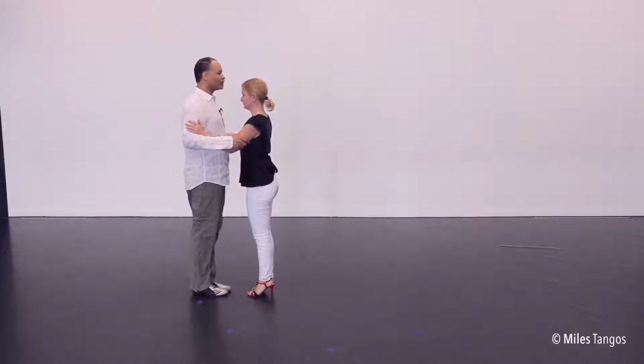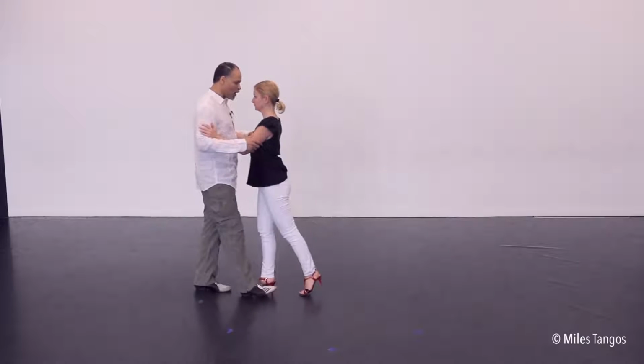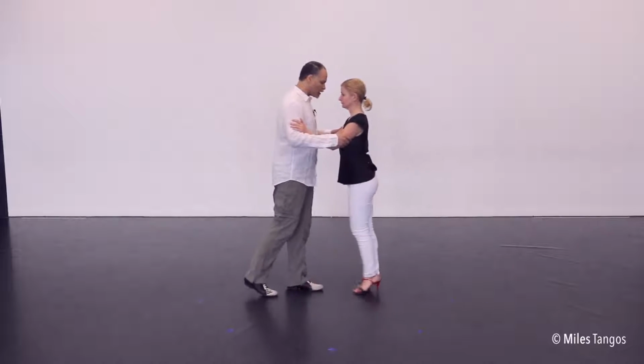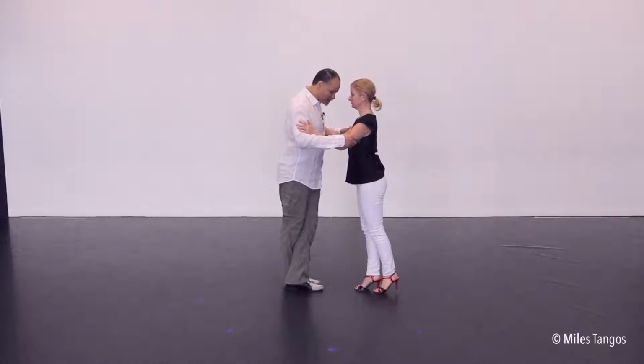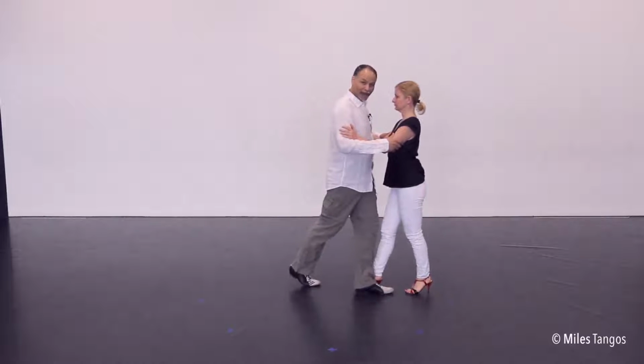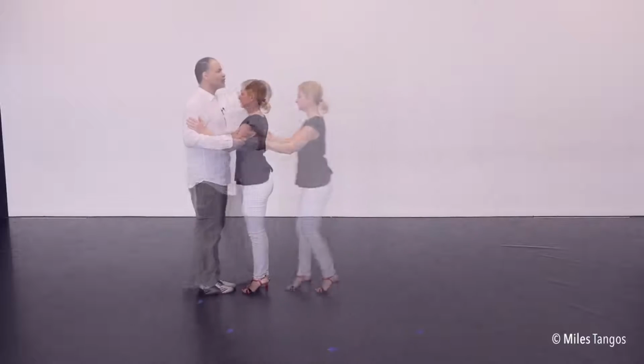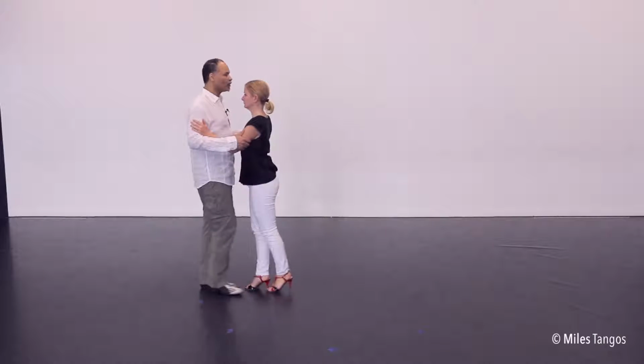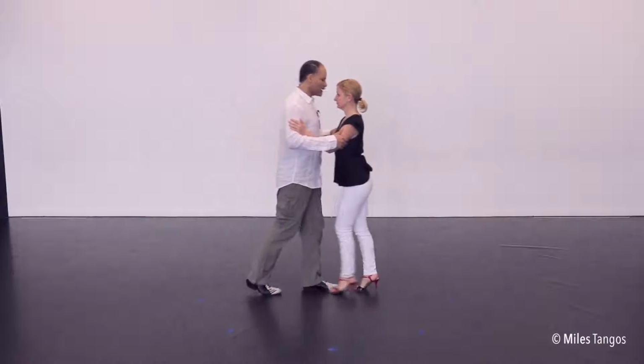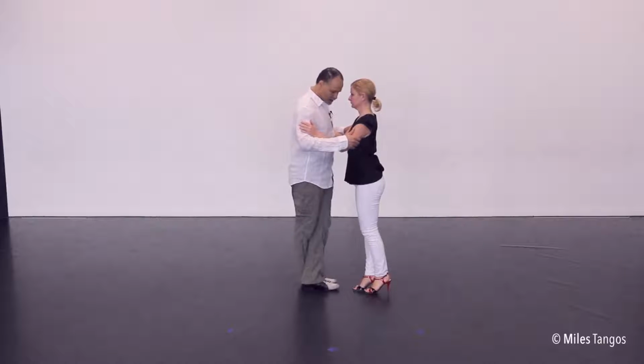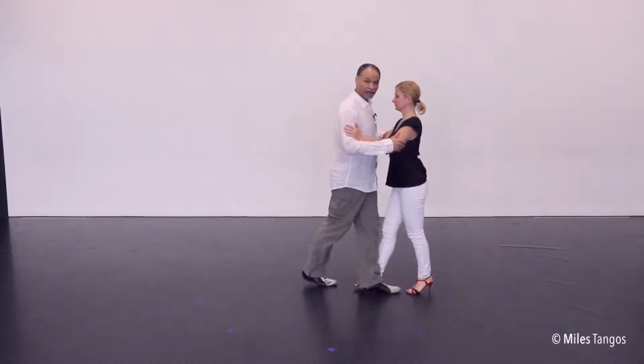So we're going to go walk, walk, cross behind, cross system. Yes? Otra vez. So we're going to go walk, walk, cross behind, and step into the free space. This is the 3rd entry point to cross system.